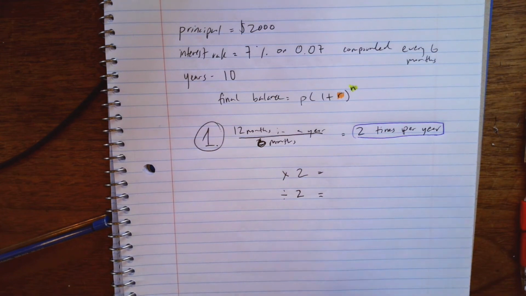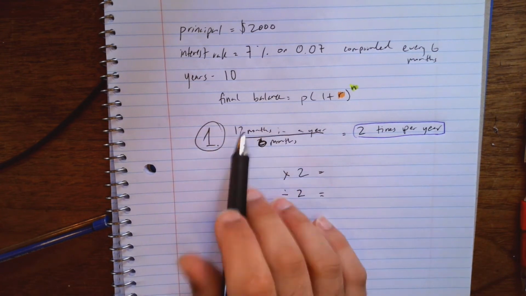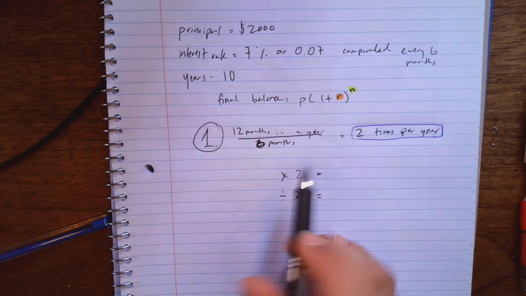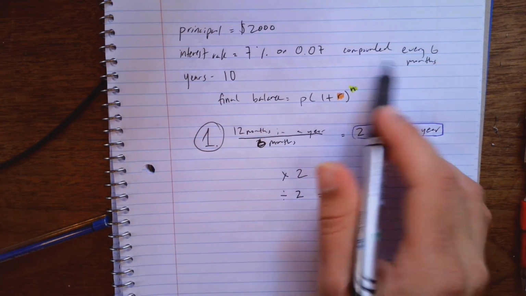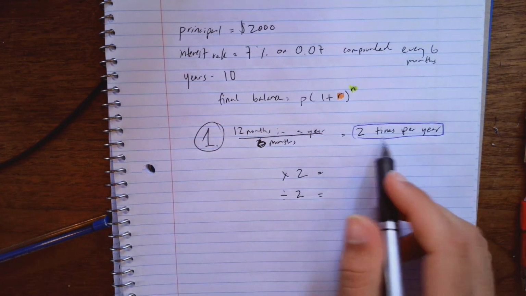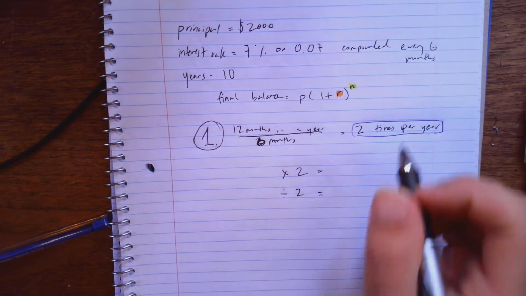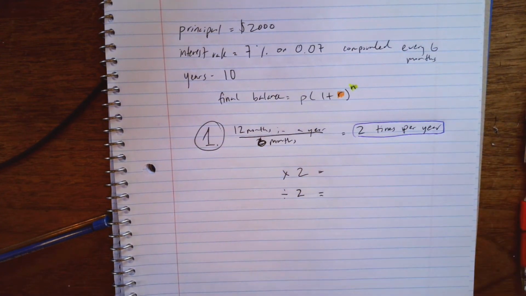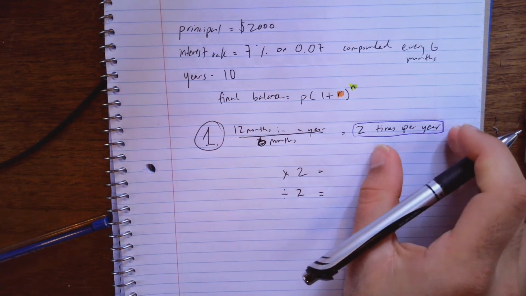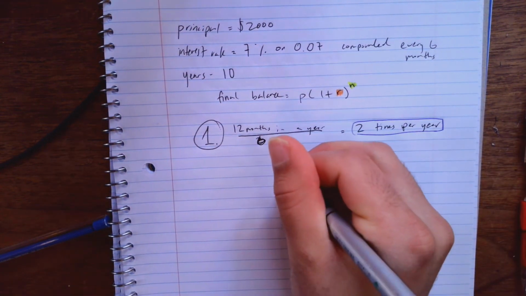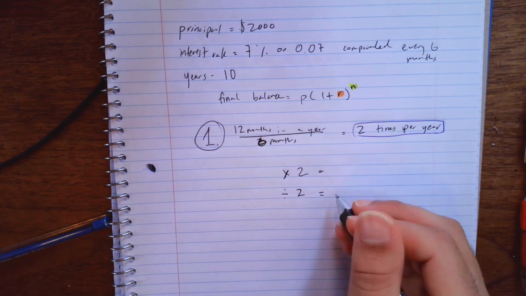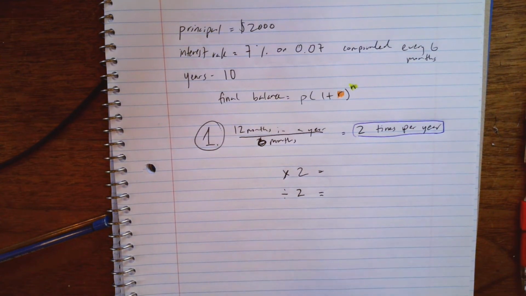So right after this first step, which is always going to be the same if the interest is compounded more than once per year, we're going to divide 12 by however often the interest is compounded. We're going to take whatever number comes out of there. You can highlight it, you can draw a circle around it, you can write it in a different color, whatever is going to make it stand out. You're going to write times 2 divided by 2. And then we're going to remember we divide the decimal.